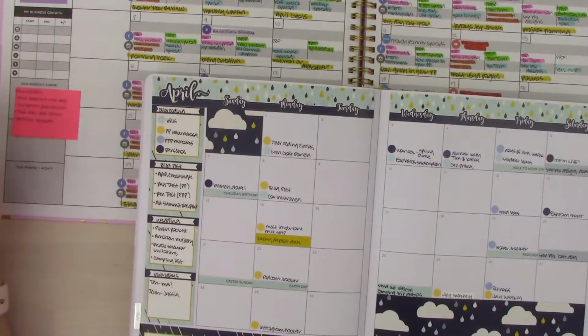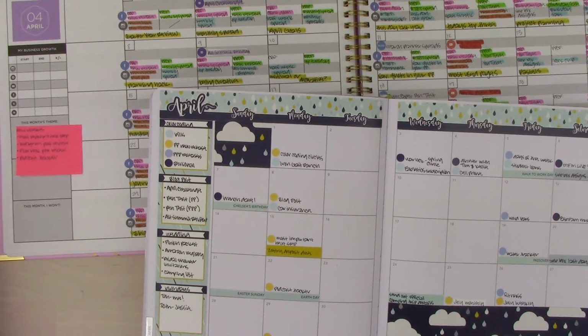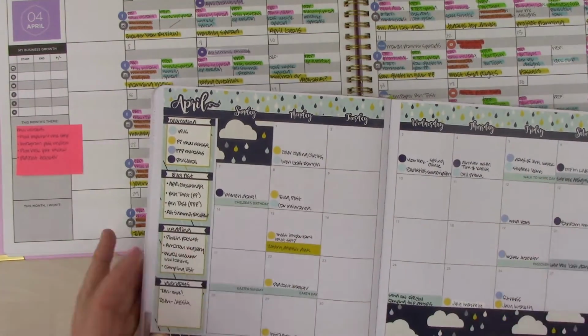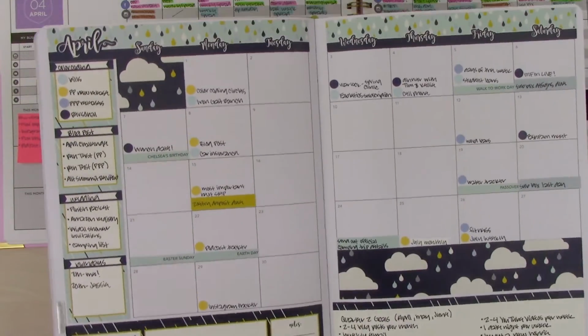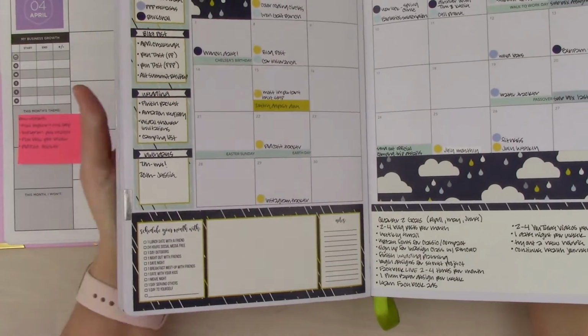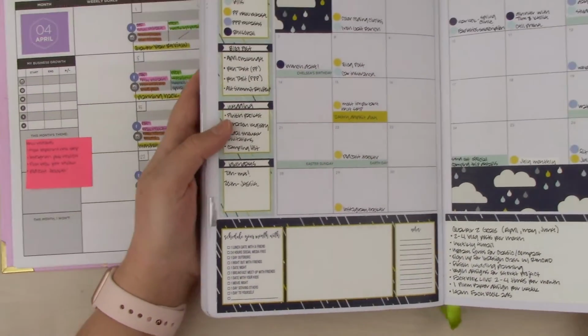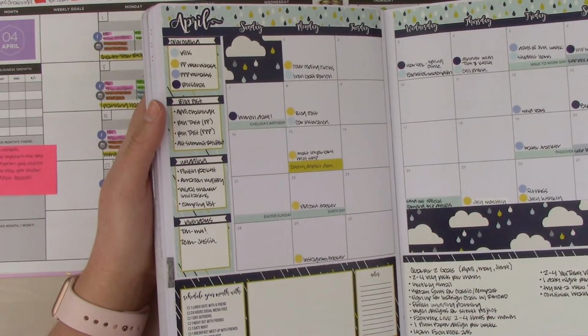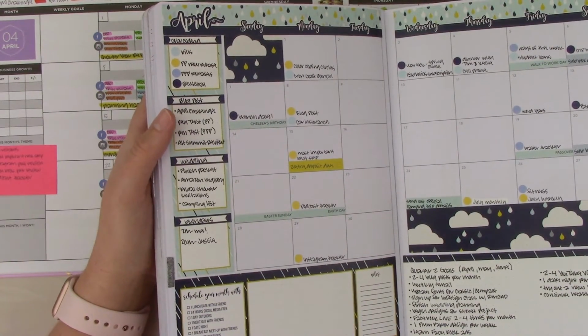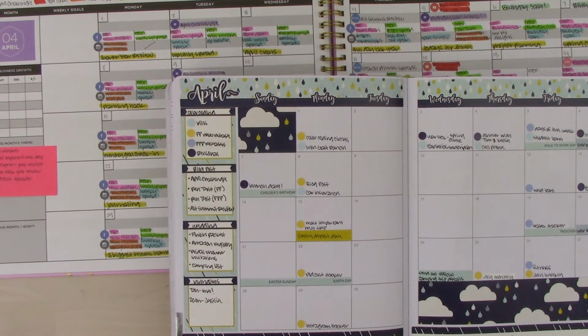And let me know, how do you use your monthly spreads? Because it's a section of my planner that I'm not the best with. Do you use it as a gratitude log? Are yours really kind of more sparse like this? What do you use yours for? I and the rest of us who aren't good at using our monthlies want to know. So please let me know in the comments below.